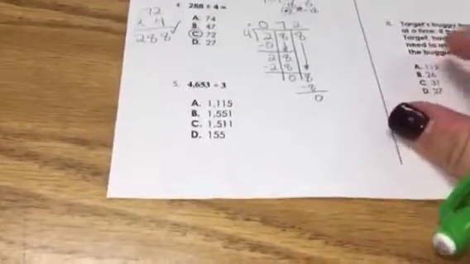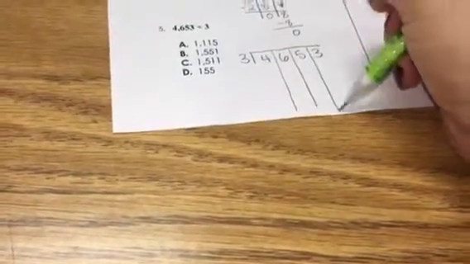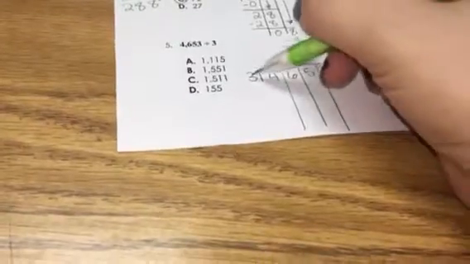Alright, number 5. We're going to do sticks and stones for this one. So 3 into 4,653. We're going to split it up. Alright, we're going to ask ourselves, can 3 go into 4? Yes, it can. So 3 and then 4.